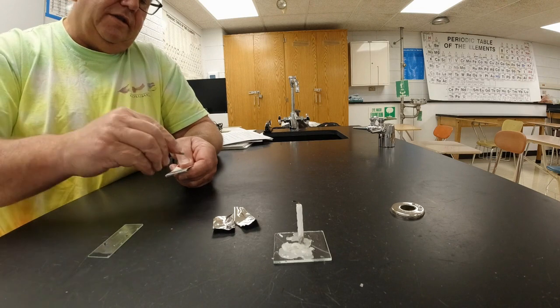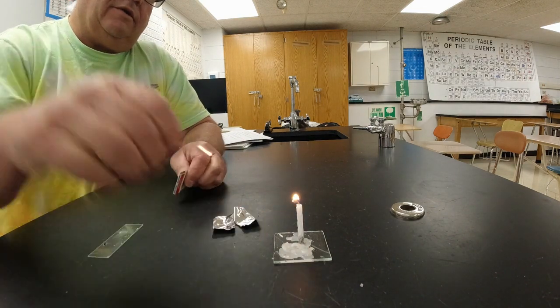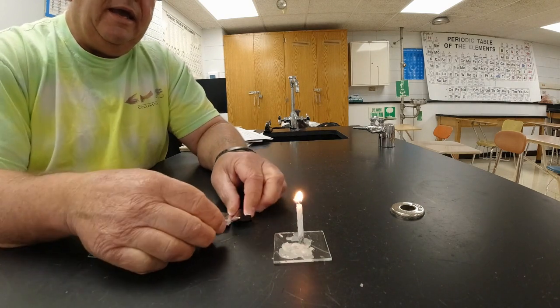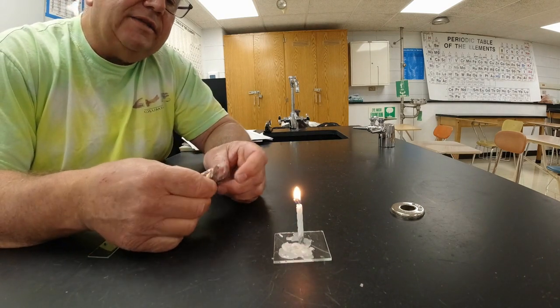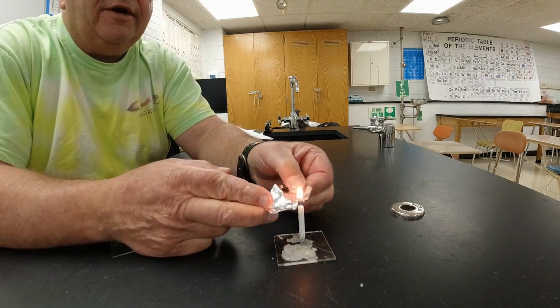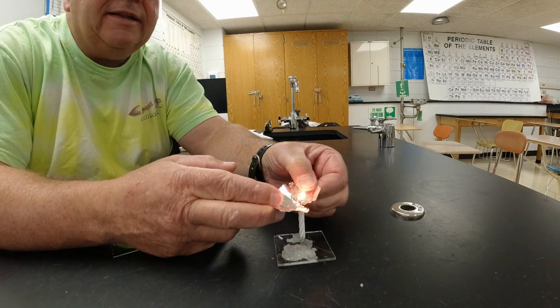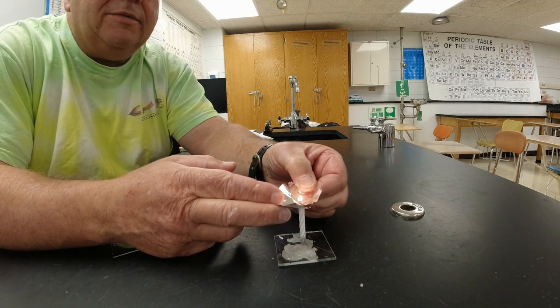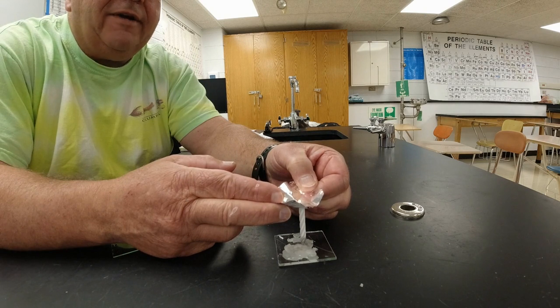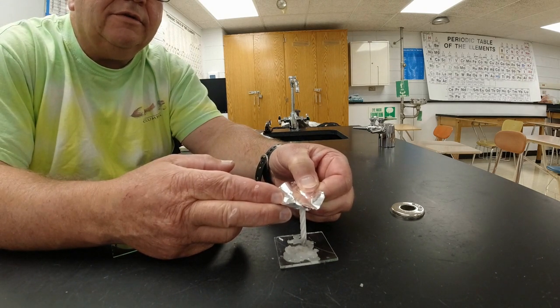All right, so we're going to try this with the birthday candle. Light the birthday candle here, and it's burning down, it's getting down to the wax. I can see it's kind of melting the wax here. Now I'm going to put a barrier on this with the foil, and I pinch it closed like that, and immediately the flame starts to fade. In fact, look at that, it just went out.